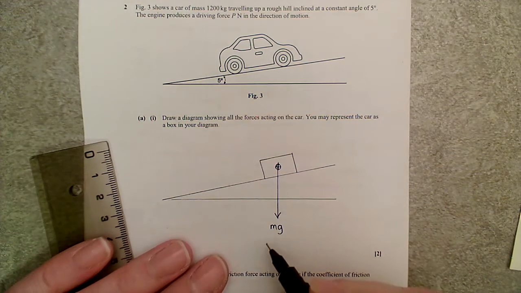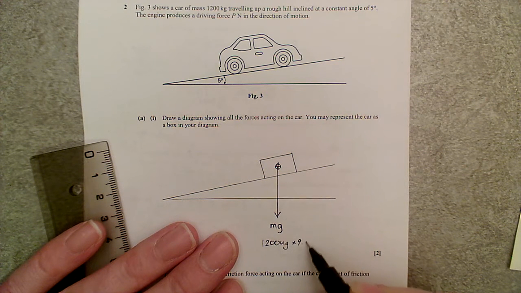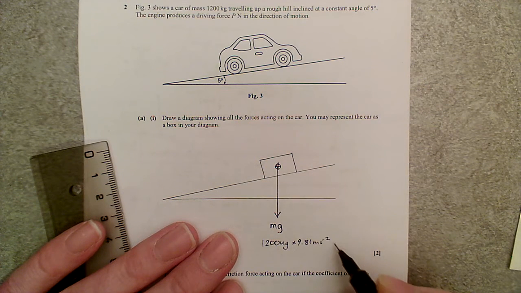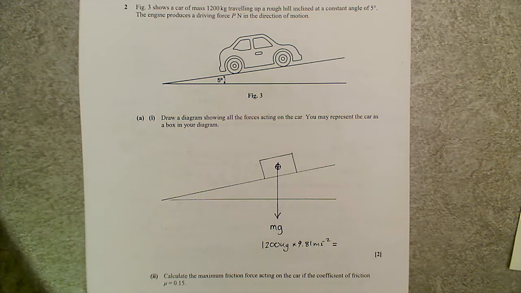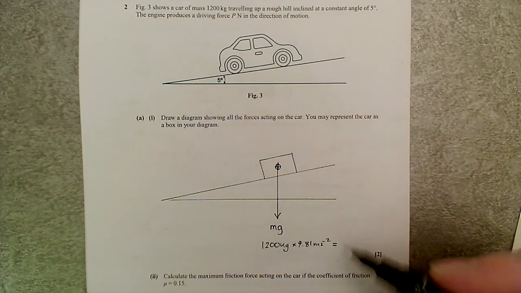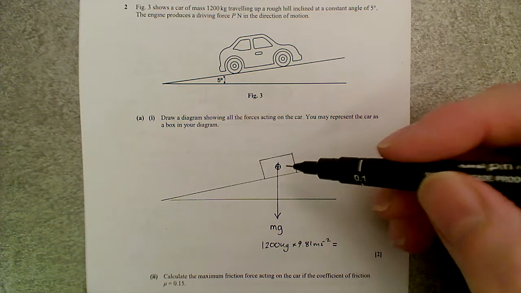In this case it's going to be 1,200 kilograms multiplied by 9.81 meters per second squared. Okay, so there's one of the forces that's acting on the box. One of the other forces, we'll work this out in a minute and we'll put a value in here because we may need to use it.